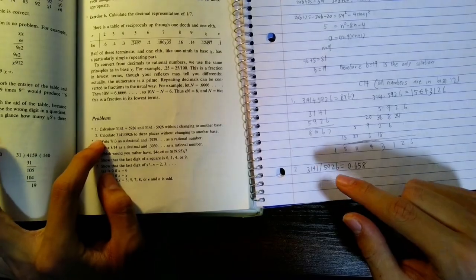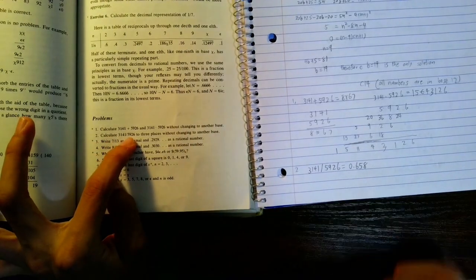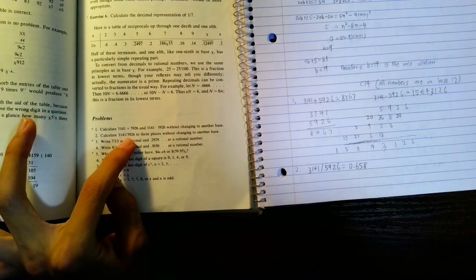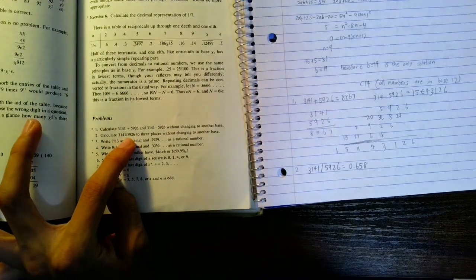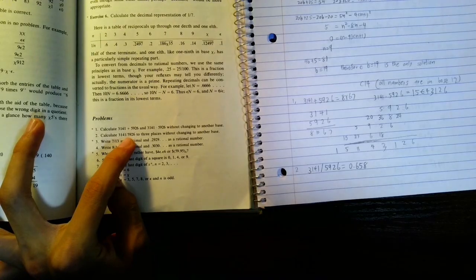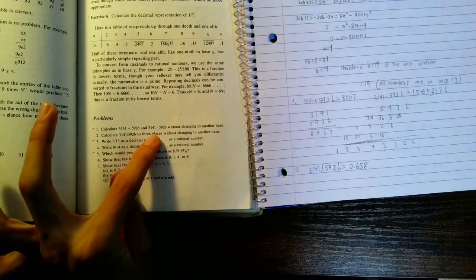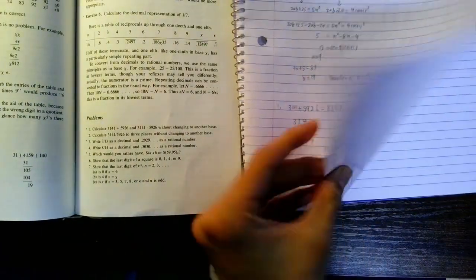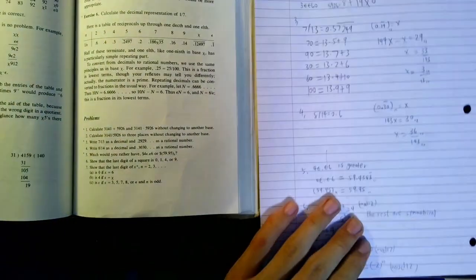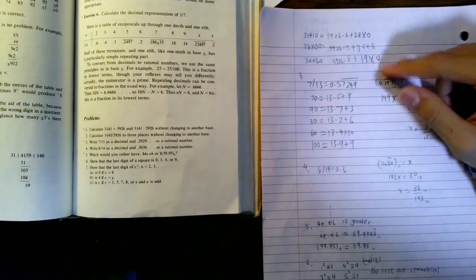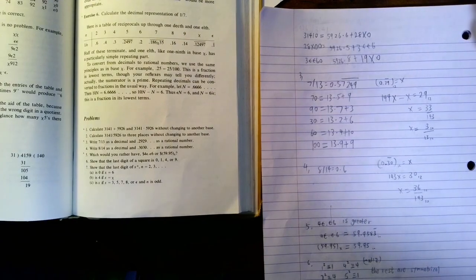And part question 2, calculate this. Calculate 3141 without changing the base, to 3 decimal places. Well, this is new, so this is the answer. And how we're going to do this is keep doing those kinds of division algorithms.